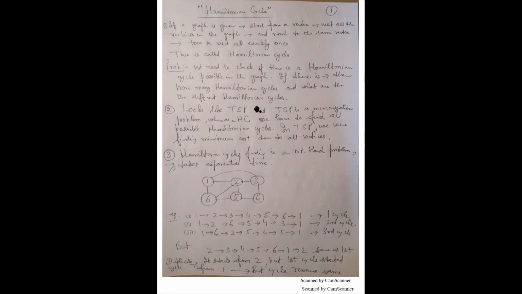What are the different Hamiltonian cycles means going from 1, 2, 3, 4, 5, going from 1, 6, 5, 2, going from 1, 3, 4, like this. You have to tell what the traversing tracks are, what the cycles are, how you will make a Hamiltonian cycle. All right. So this problem actually looks like a traveling salesperson problem, in which we also do the same thing.